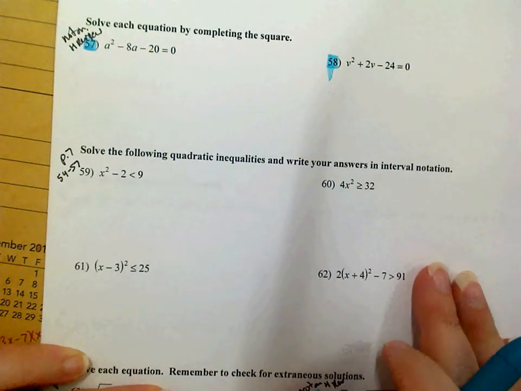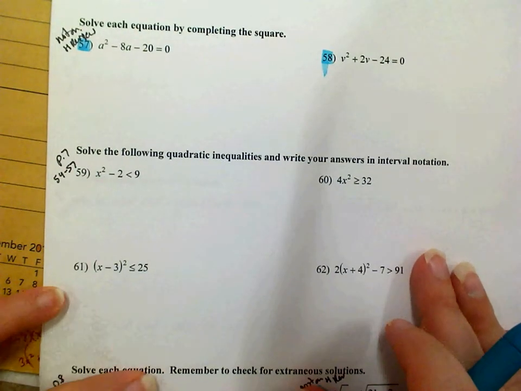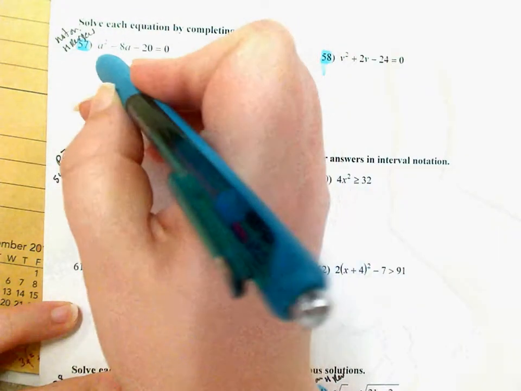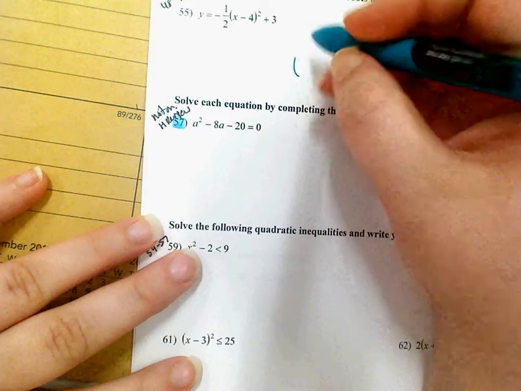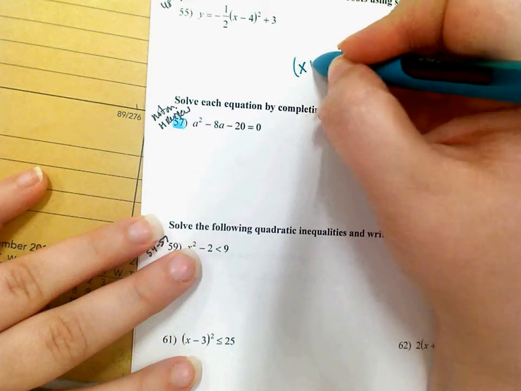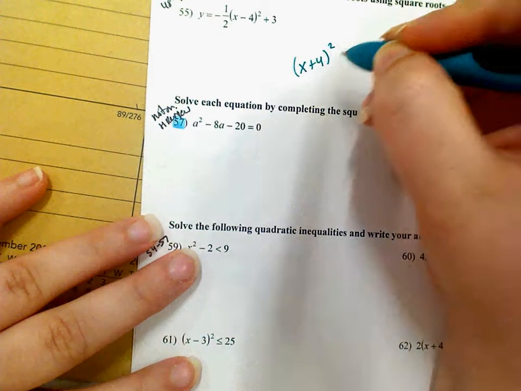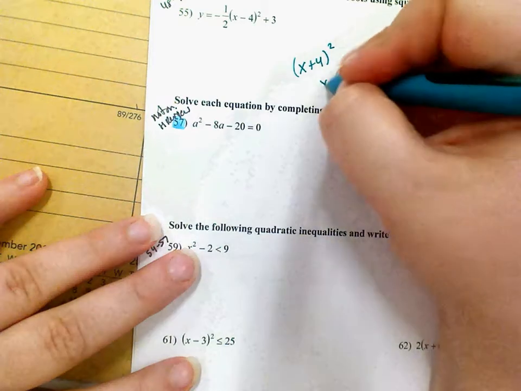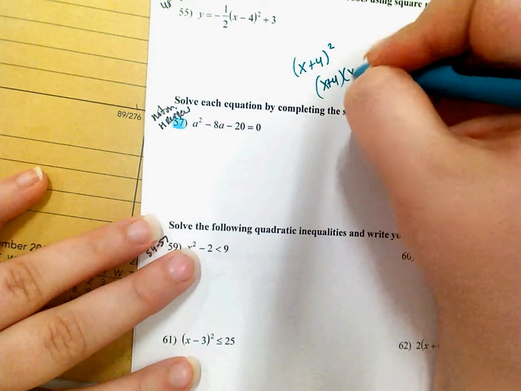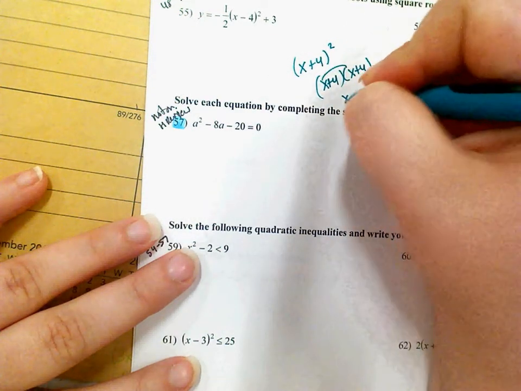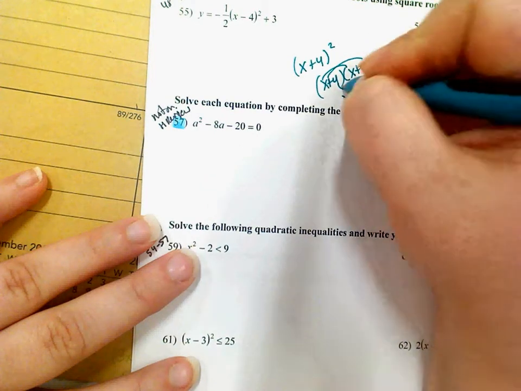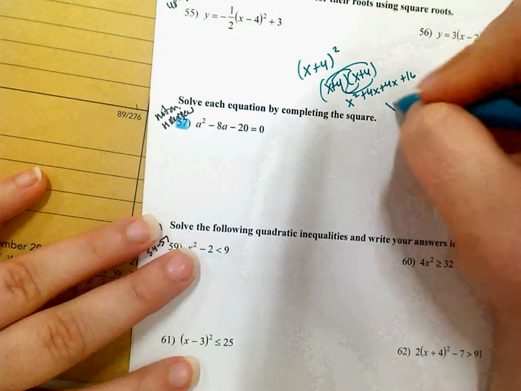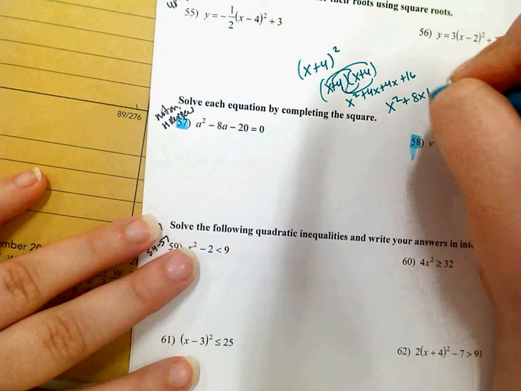Alright, so number 57 is completing the square. So the process is, just as a little reminder, if I asked you to square x plus 4, then that would be x plus 4 times x plus 4, which is x squared plus 4x plus 4x plus 16, which simplifies down to x squared plus 8x plus 16.